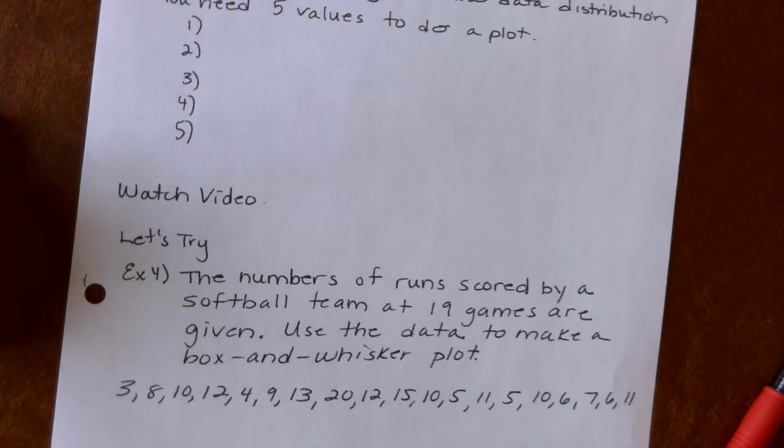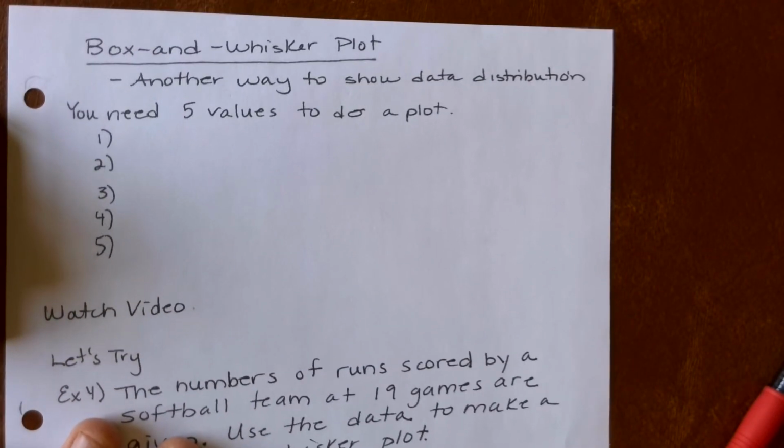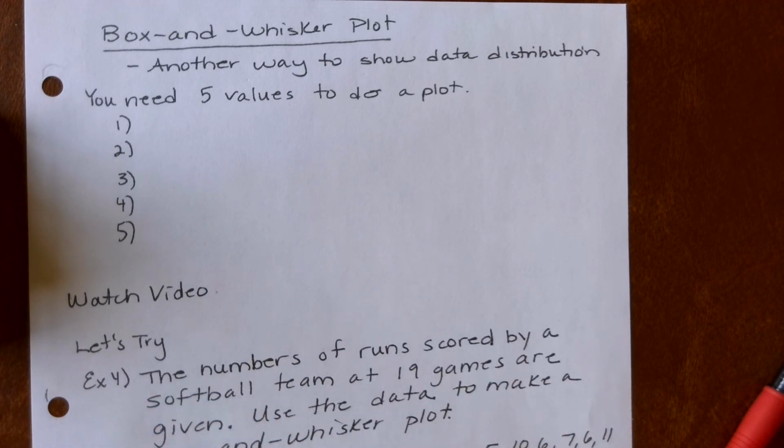Now, we are going to talk about box and whisker plots. And these do appear on standardized testing as you get older, the ACT and SAT and things like that. So you want to make sure you do understand these box and whisker plots. It's just yet another way to show data distribution.